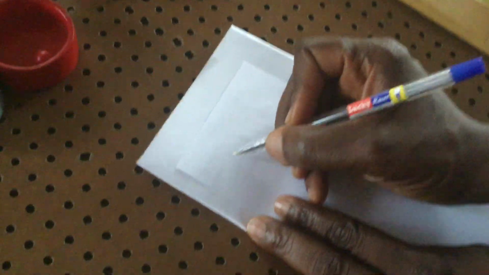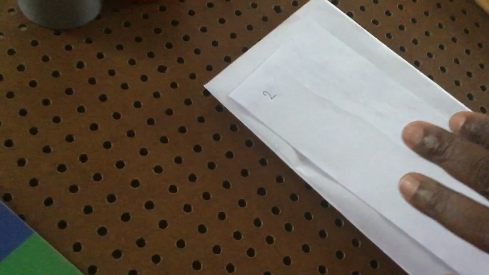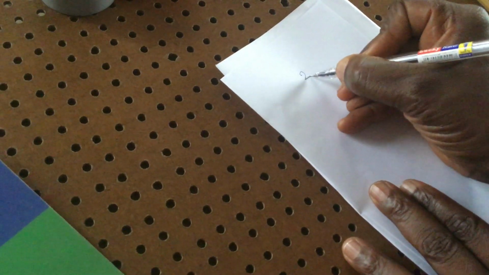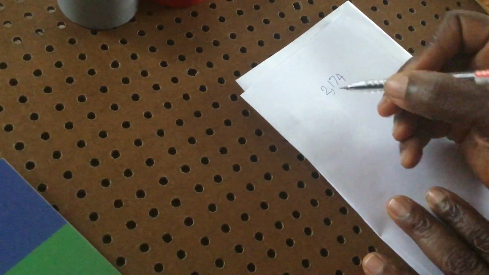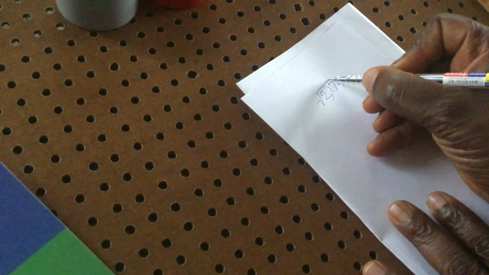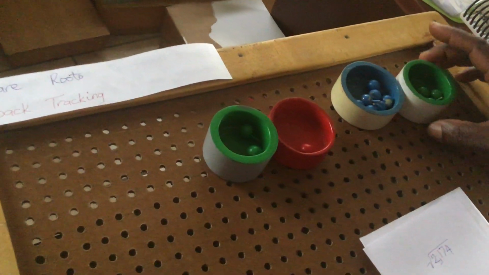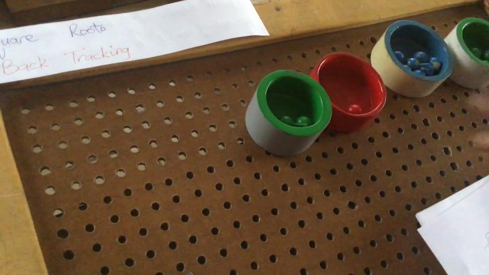I'm going to write, let me get another paper. 2,174. I want to get the square root. I've put the quantities in my cup. I have these 4 units in this cup, 7 tenths, 100, and then the 2,000.